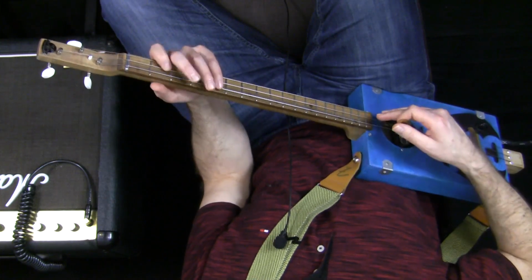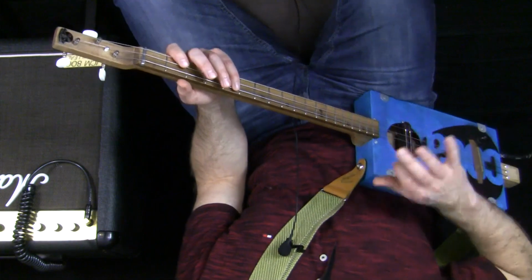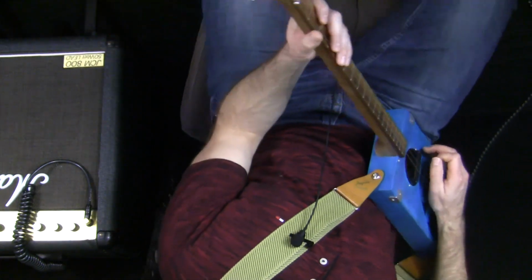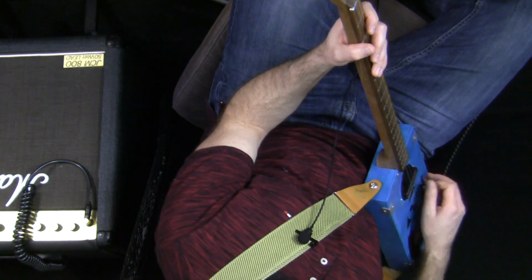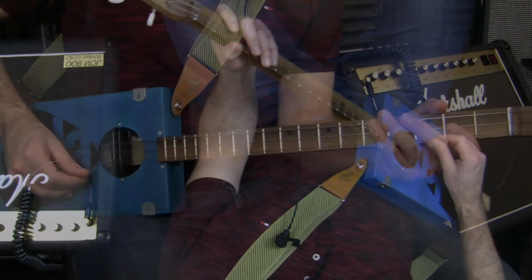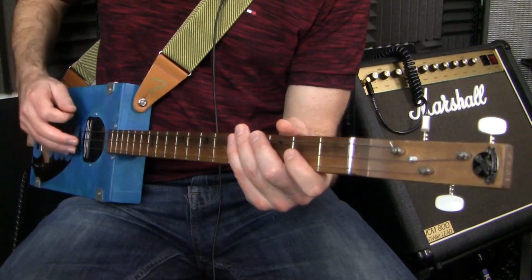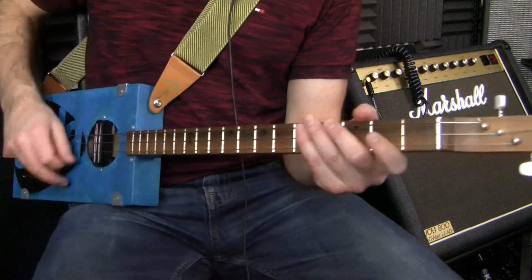On the first chord of each line of the chorus, you could go down, up, down, up, down, up, down, and that sort of echoes the vocal rhythm a little bit. I'll do that again. Down, up, down, up, down, up, down.